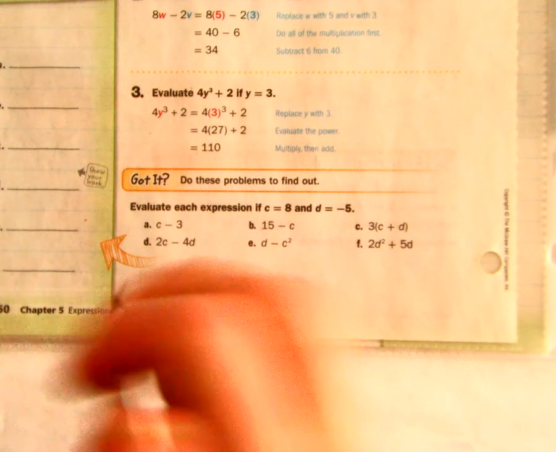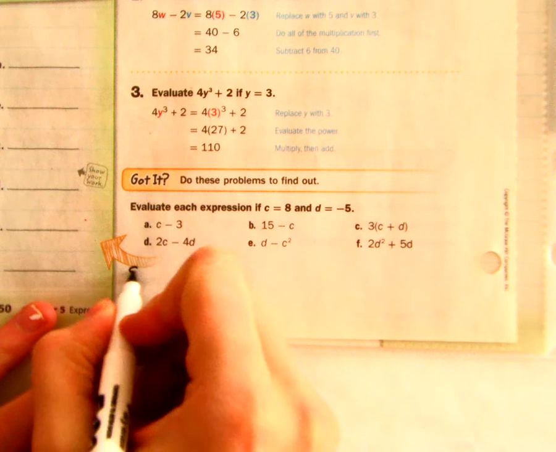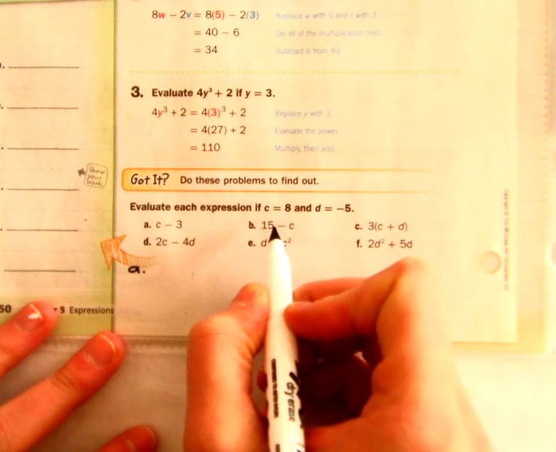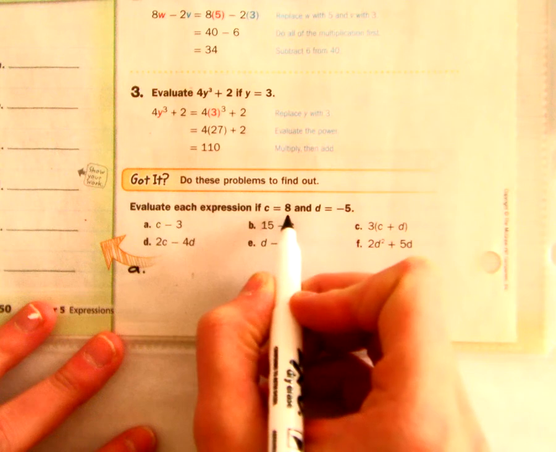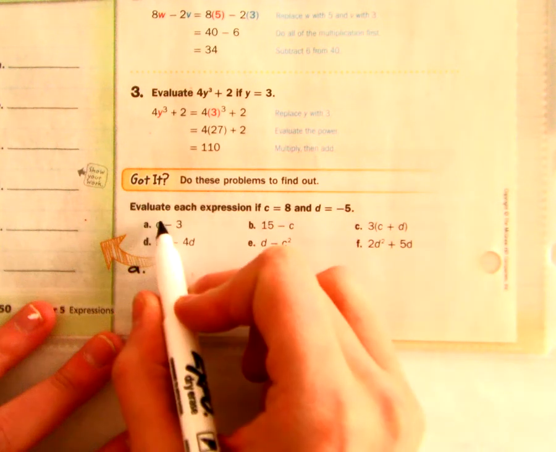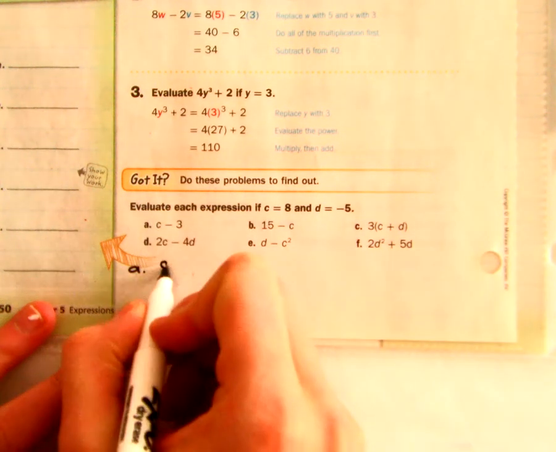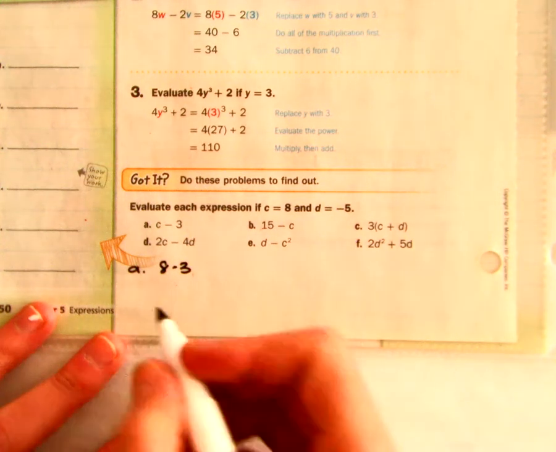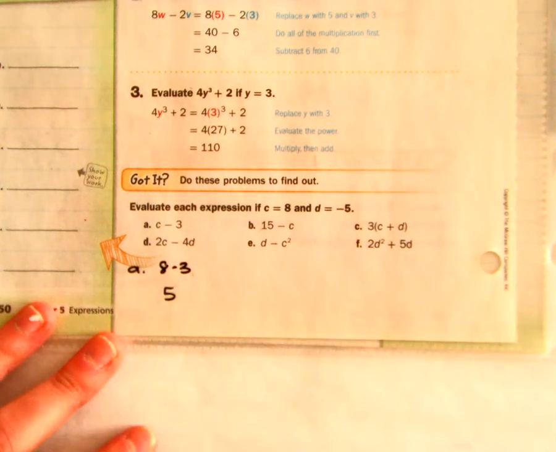So in letter A, we have c minus 3. I notice I have the variable c, so then I have to go back to my directions. What did c equal? Well, they told us c equaled 8. So I'm going to put 8 back into c and then solve. So now I have 8 minus 3. According to my order of operations, all I have to do is subtract, so 8 minus 3 is 5.